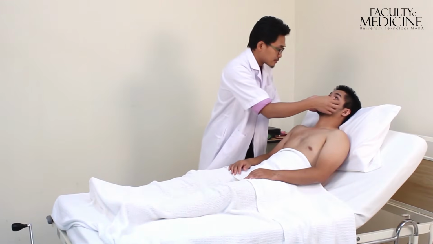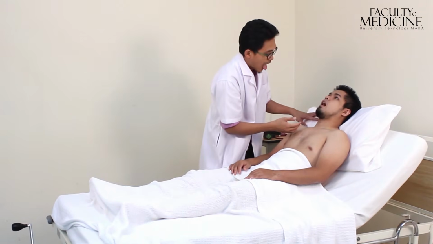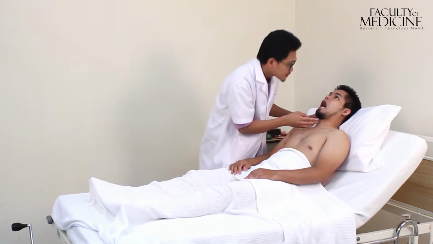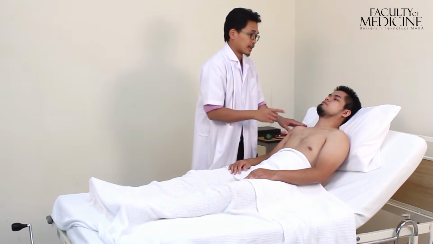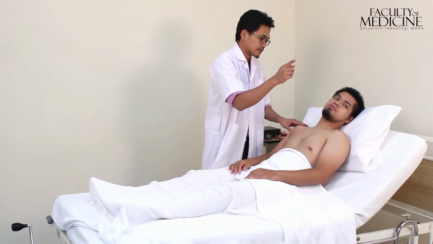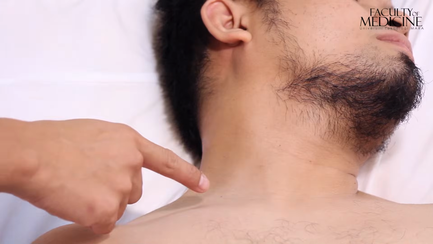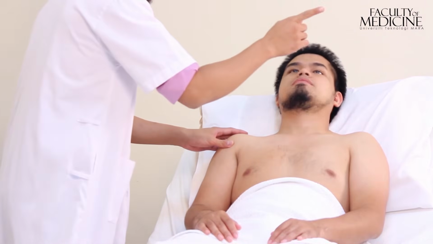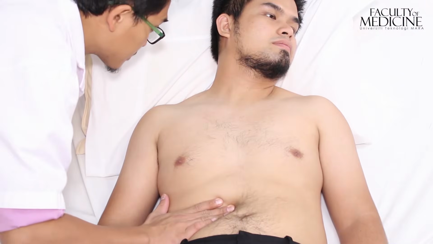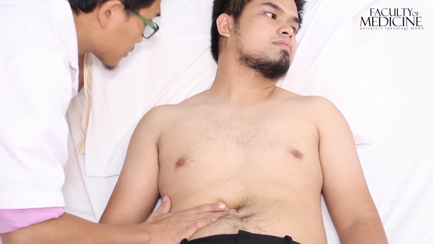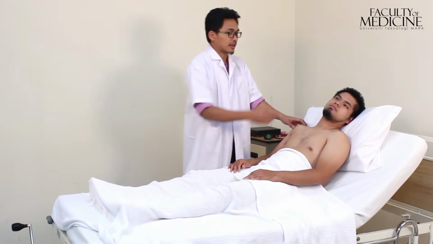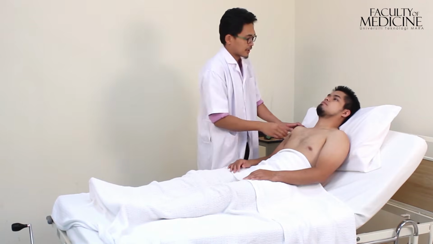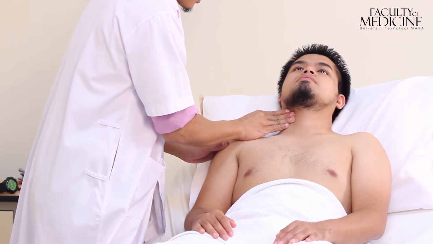Now look at the patient's face. Look for any evidence of conjunctival pallor. Look at the mouth for evidence of central cyanosis. Now, assess for JVP or jugular venous pressure. Inspect for jugular venous pressure while the patient is lying at 45 degrees. Hepatojugular reflux can be applied to elicit a rise in jugular venous pressure. Feel the carotid pulse to appreciate pulse volume and pulse character.